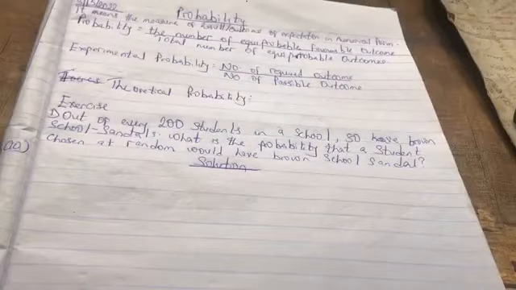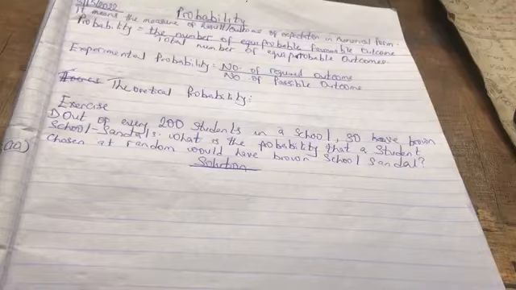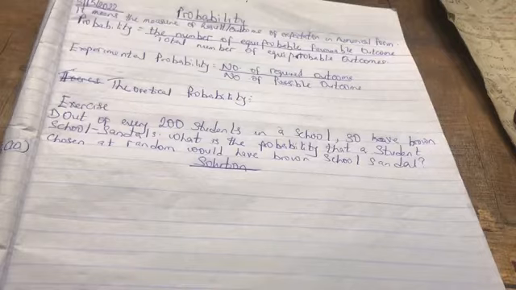So the first question says, out of every 200 students in a school, 30 have brown school sandals. What is the probability that a student chosen at random would have brown school sandals? The requirement here is 30, and the total number of outcomes is 200.